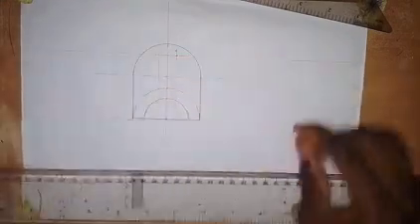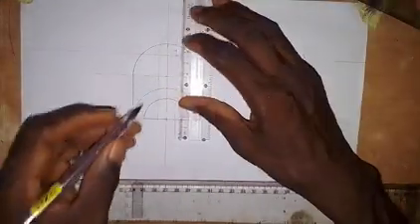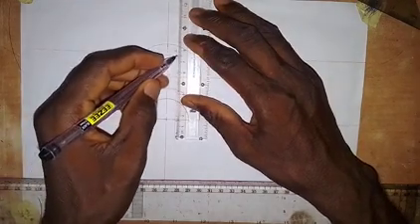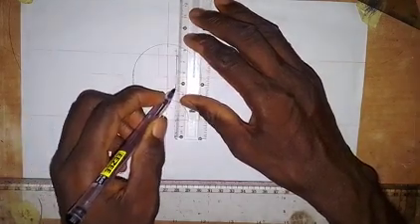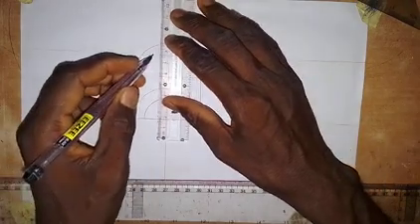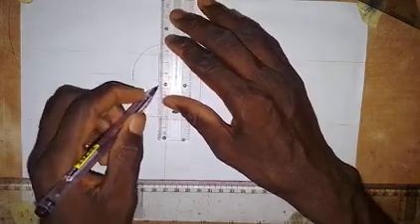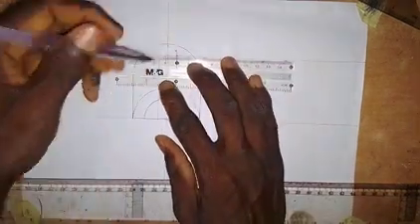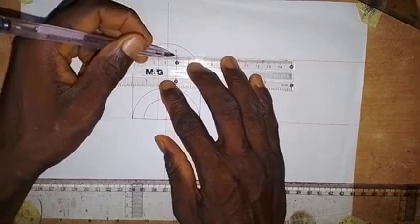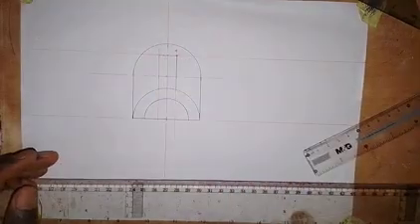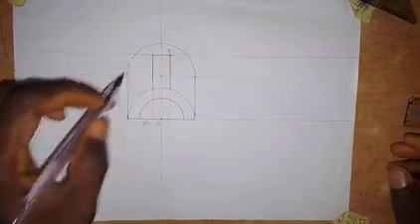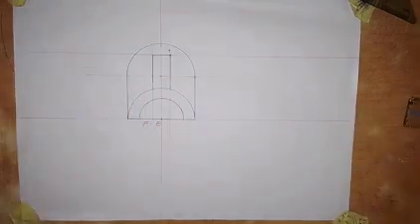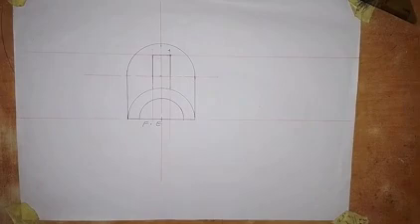Then we are going to thicken this line. So we make it a thick line from here down to this point, and then we also make this line a thick line from here down to this point, and then we also make this line a thick line from here to here like this. So here we have the front elevation. So that is it. Now let's go for the top view.